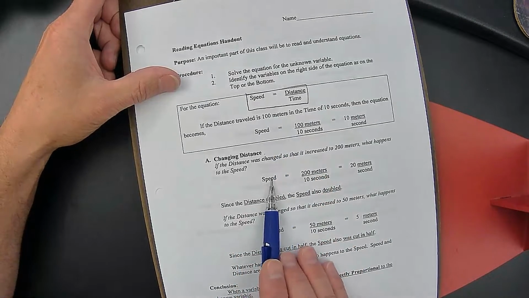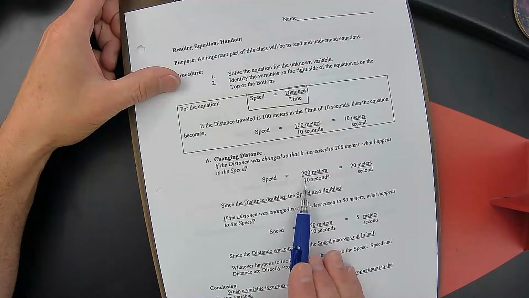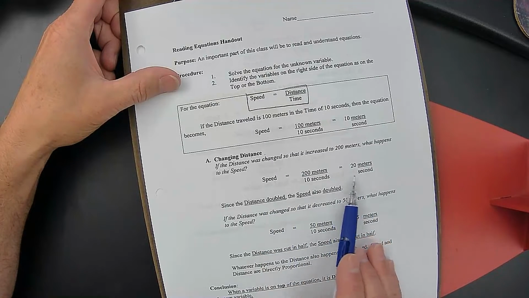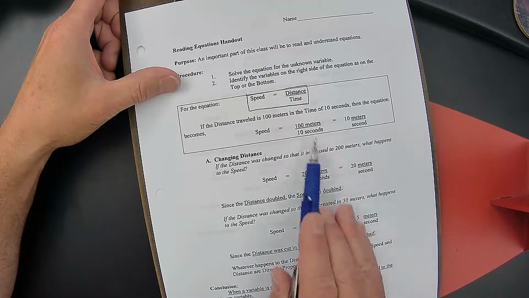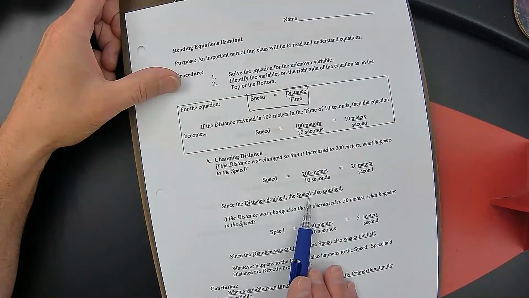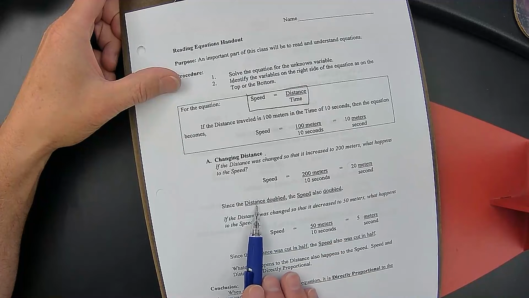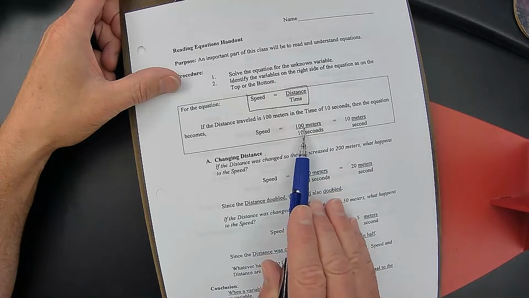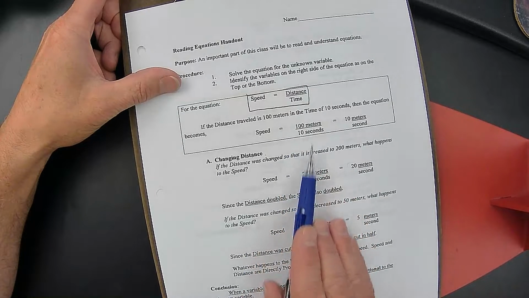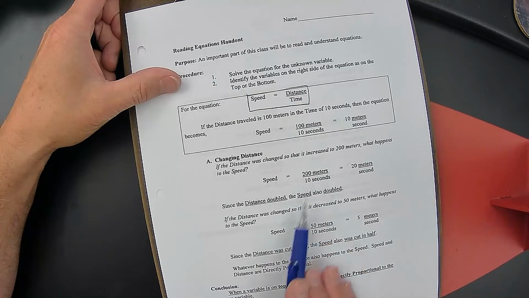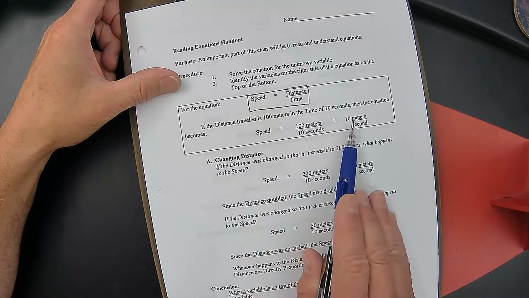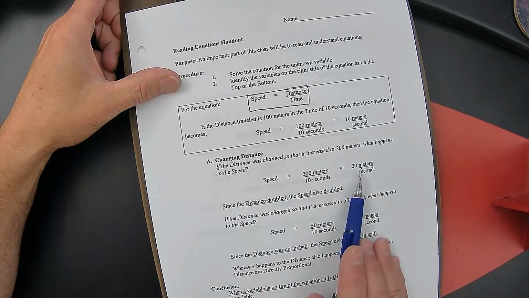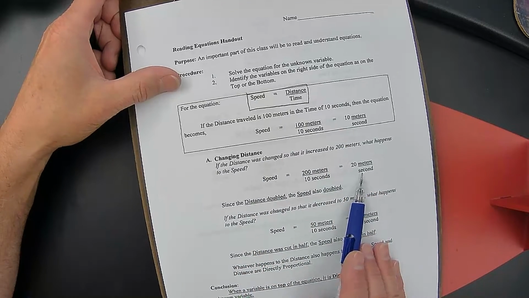So when we take our speed and we take 200 meters divided by 10 seconds, we end up with 20 meters per second. So what happens is when I doubled my distance, it went from 100 meters to 200 meters, I also doubled my speed. My speed here was 10 meters per second. My speed is now 20 meters per second.